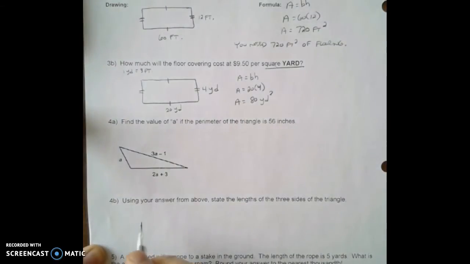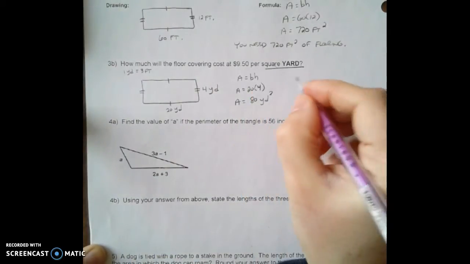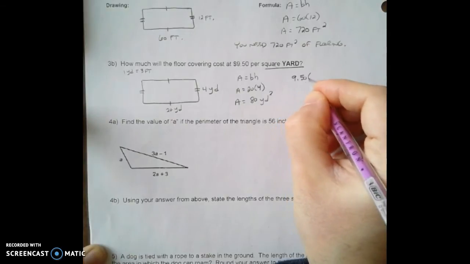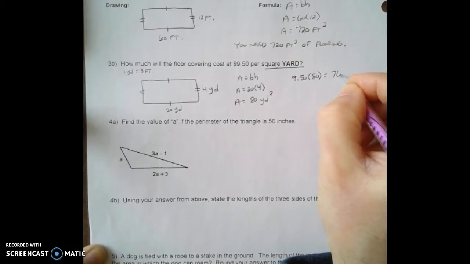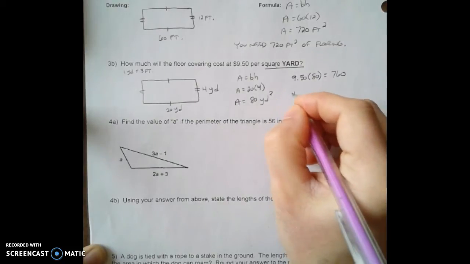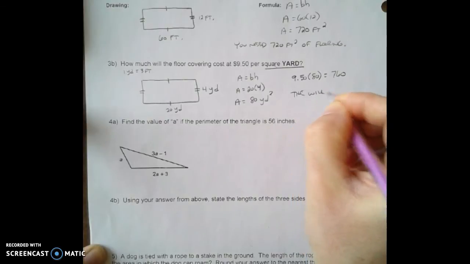Well, now I can figure out the cost because it's $9.50 per square yard. $9.50 times 80, well, that's going to give me a price of $760. The flooring will cost $760.